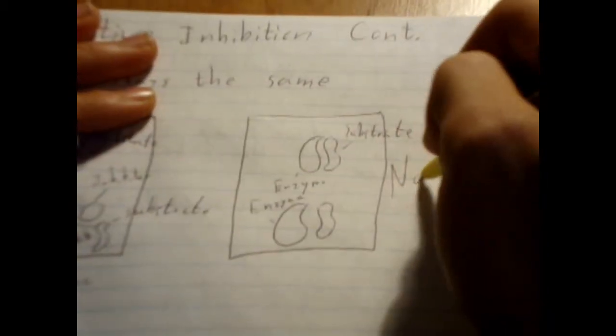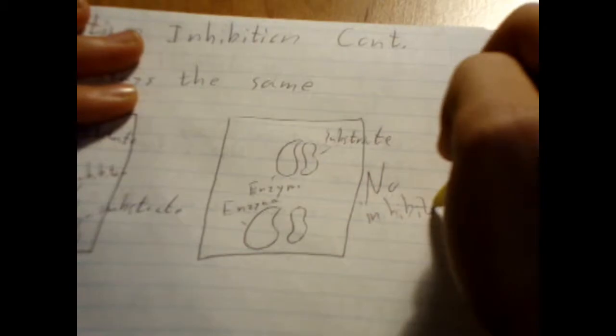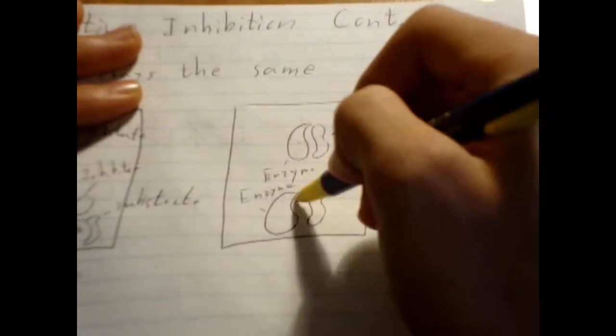Okay, here. There is no inhibitor here, so you have two enzymes, two substrates. The two substrates react with the enzymes. Everybody is happy because they all have their little enzyme substrate couple. Okay. Anyway, the next one.